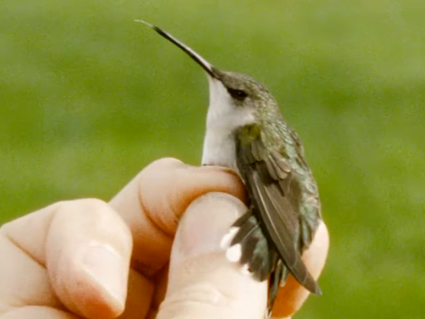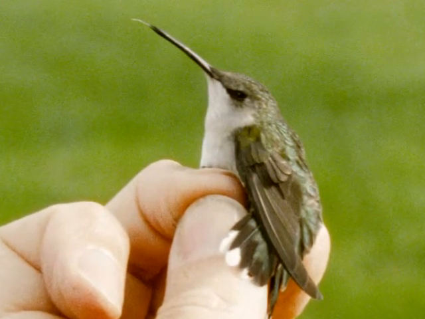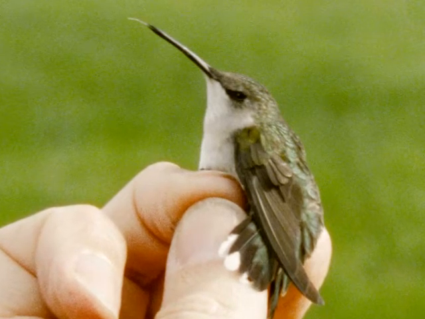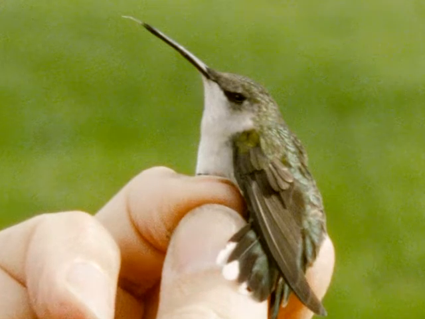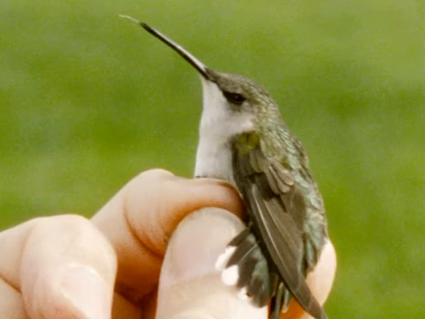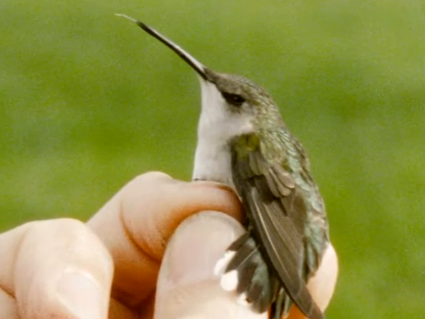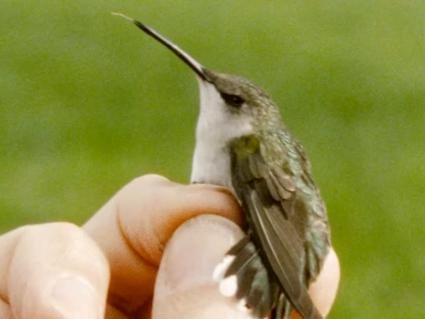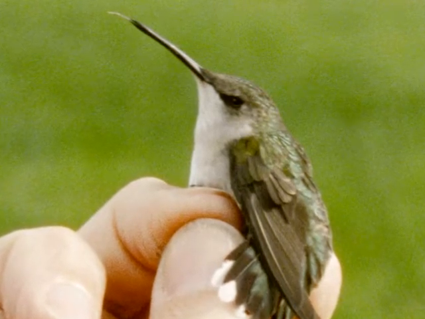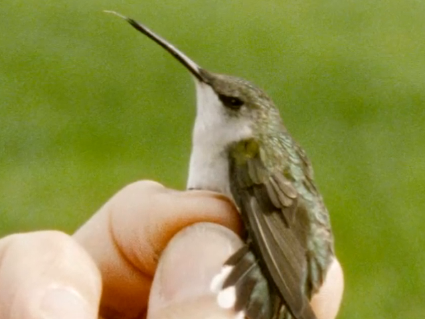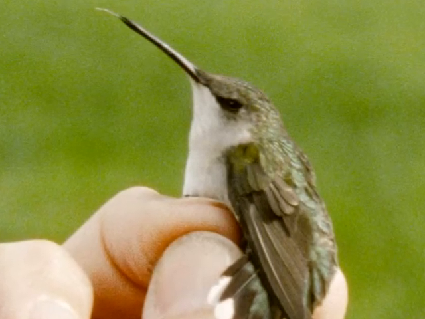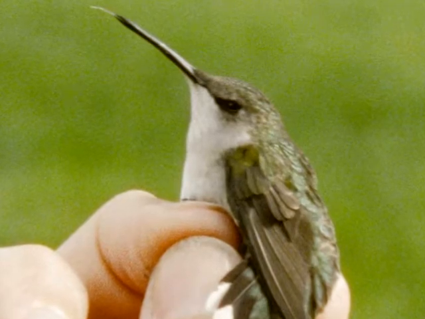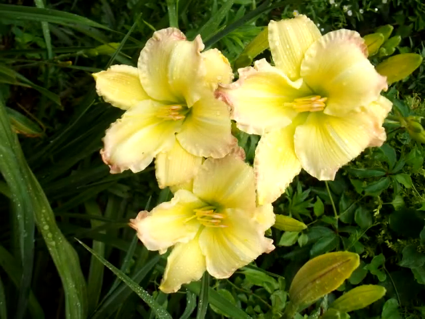Notice it has this long, thin bill, and if you look very carefully at the tip of the bill, you'll see this little thing projecting out. That's actually its tongue. The tongue folds over to form something like a straw, and that straw can then drink nectar from flowers. So let's take a look at some of the kinds of flowers that hummingbirds specialize in feeding from.